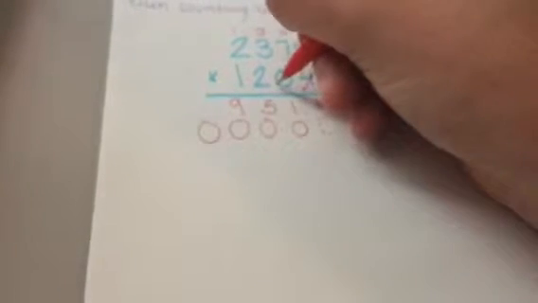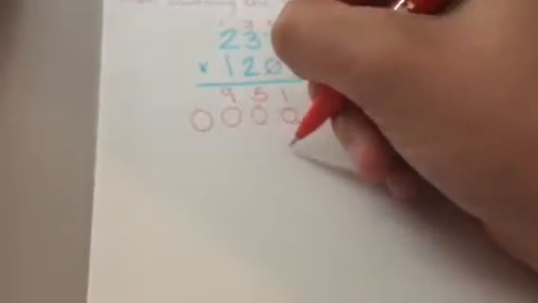Now I'm going to my next step. So we're done multiplying by the 0. Because I canceled out the 0 and the 4, we're going to do 2 zeros down here. Because now it's like we're multiplying 200 by my things, which is where my 2 zeros come from.